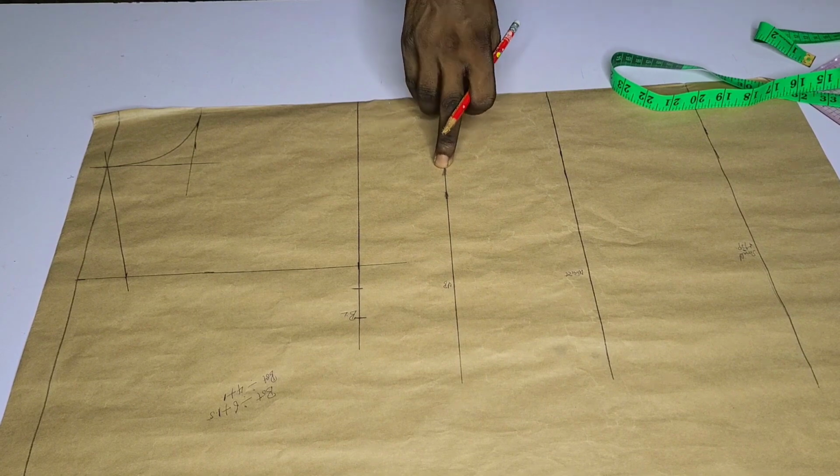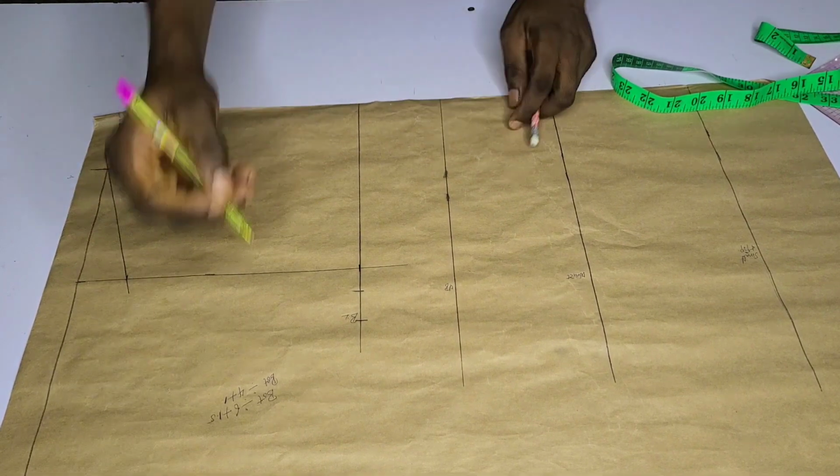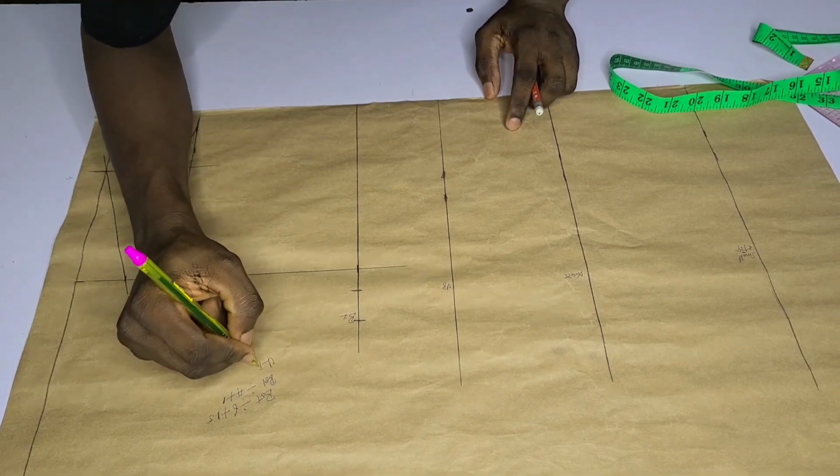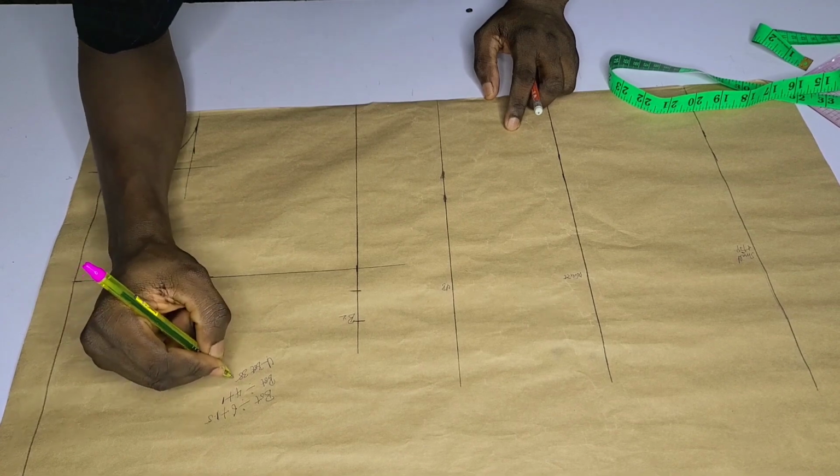Okay, so after doing that, the next we are going to do is to get our underbust measurement, which is the underbust divided by 4 plus 1 inch for sewing allowance.